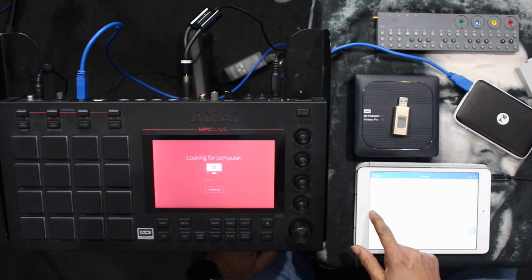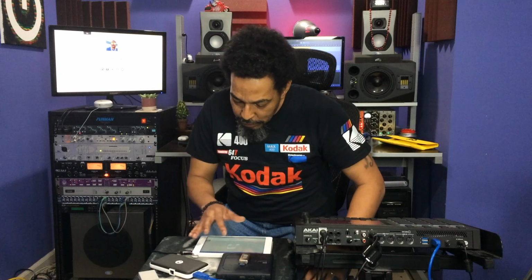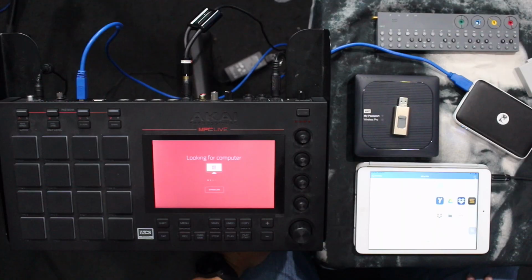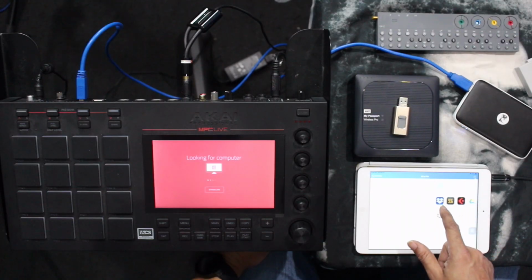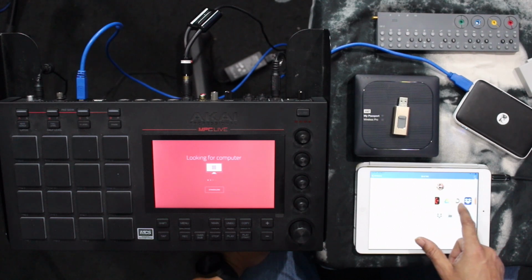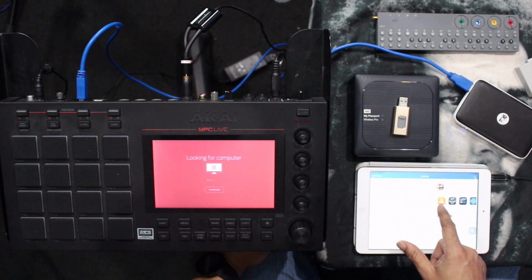So if I want an MPC file, I can choose this 808, and then from here I can open it up in BeatMaker 3, Cubase, Google Drive, put it in Documents, and just use it whenever I want.